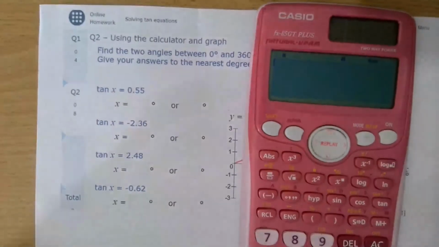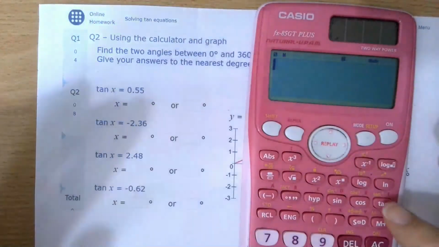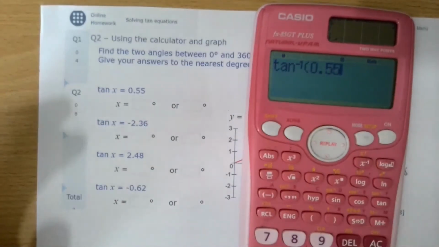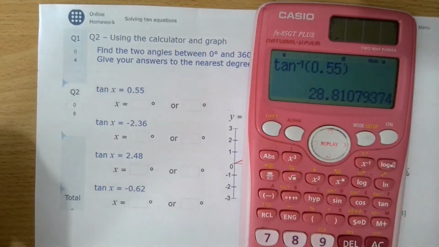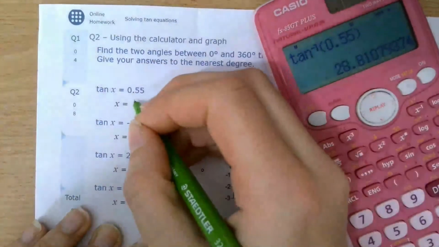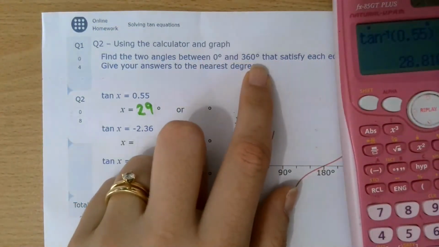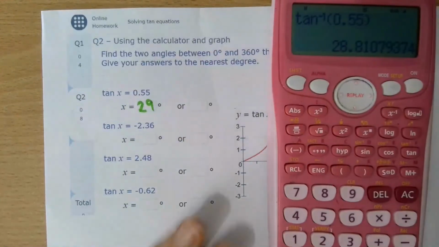So tan x equals 0.55. We need to do the inverse, so we do shift tan 0.55. And that gives me 28.8, but it wants it to the nearest degree, so that's 29. Just check, is that between 0 and 360? Yes, it is. It's valid.